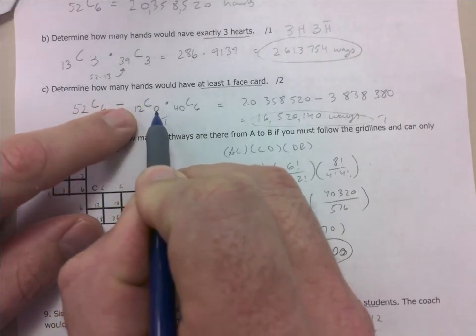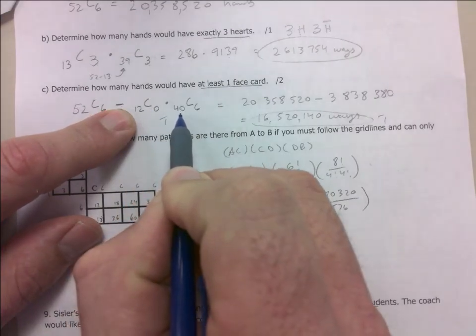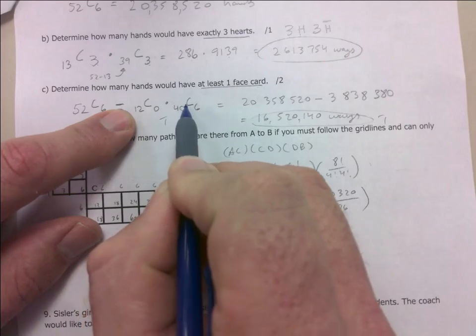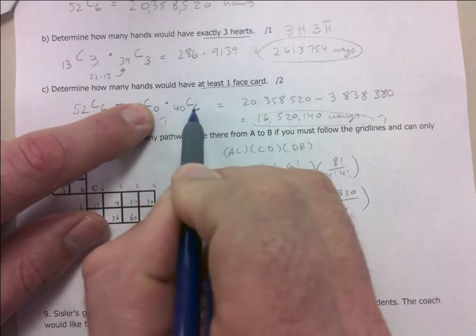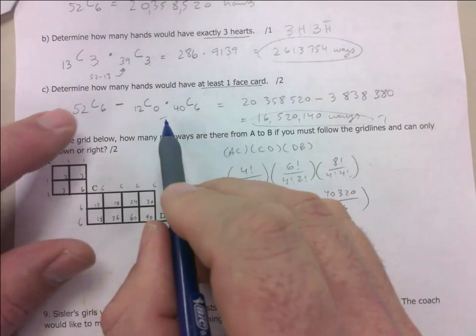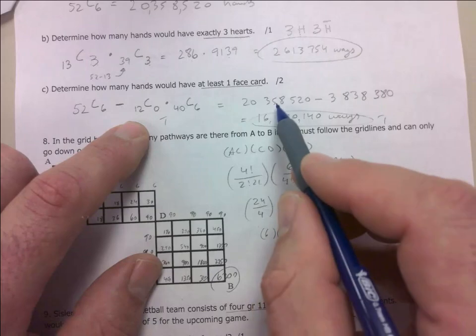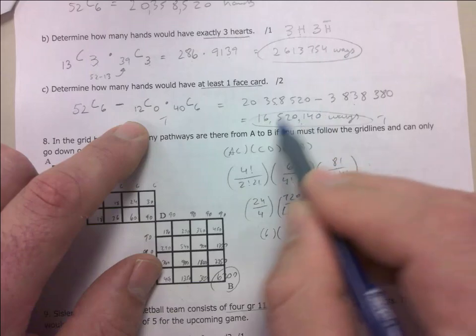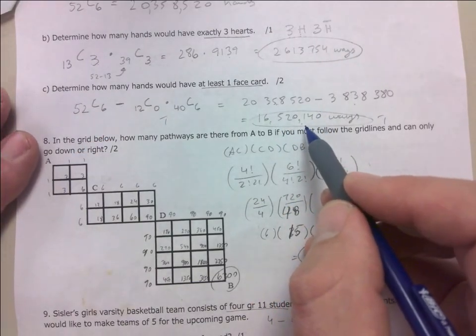So 12 choose 0. From the 12 face cards, I choose none. And how many are left? How many cards are non-face, right? 40. 40 choose 6. And remember, this adds up to 52, and this adds up to 6, so we're doing good. So I'm going to subtract all the hands that do not have any faces in it. So I go total minus no faces. These hands have at least 1 face card in them. Okay?